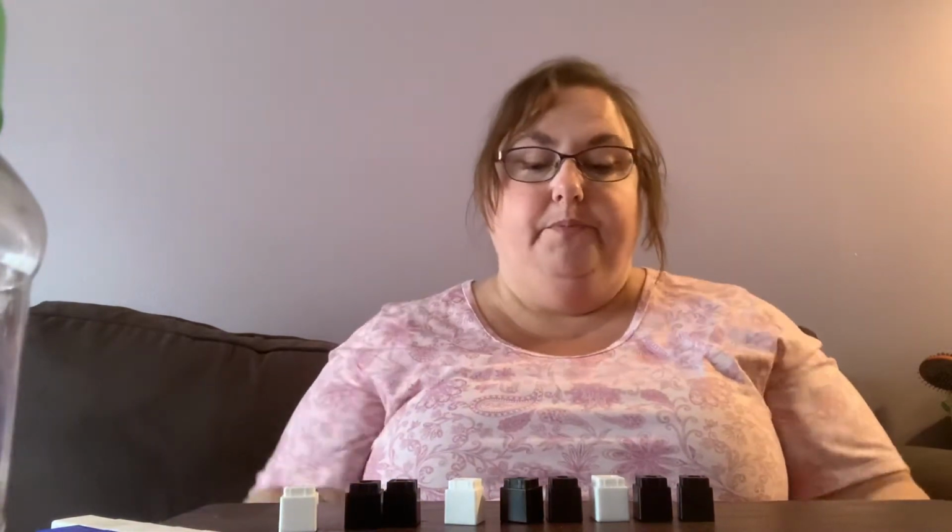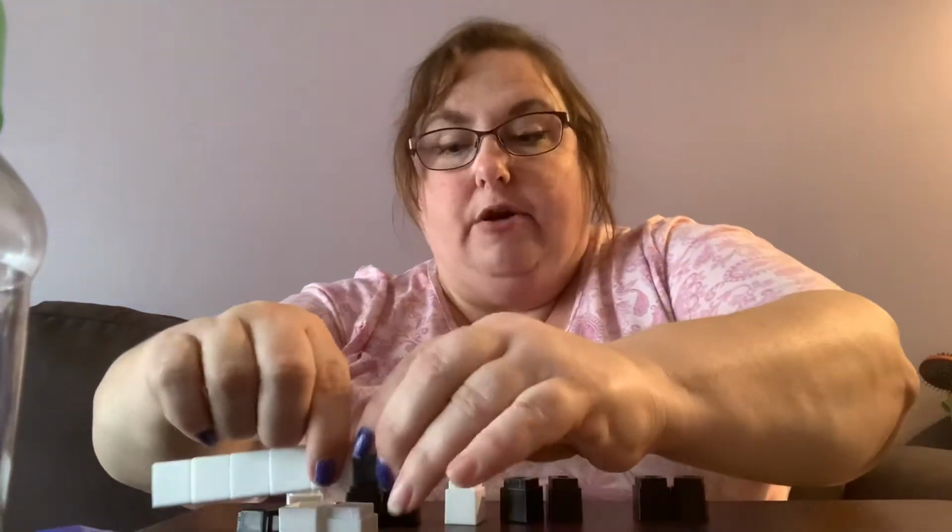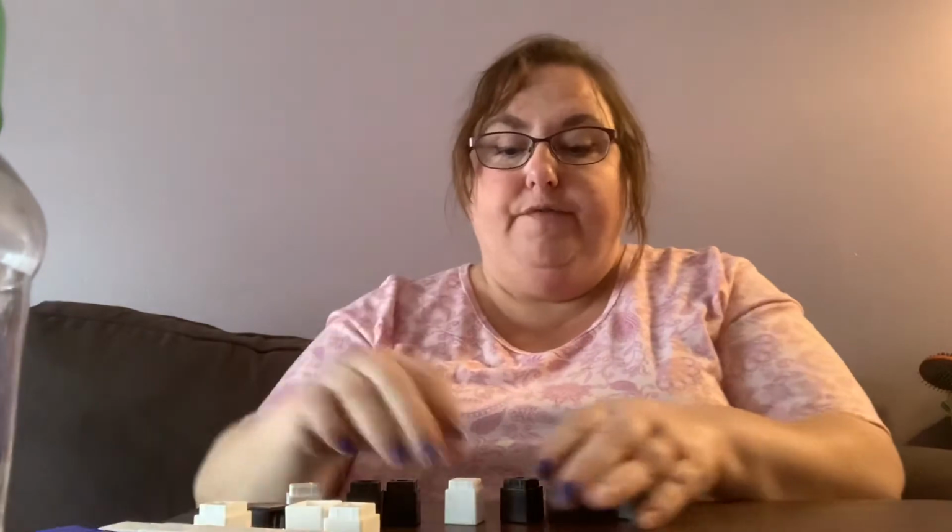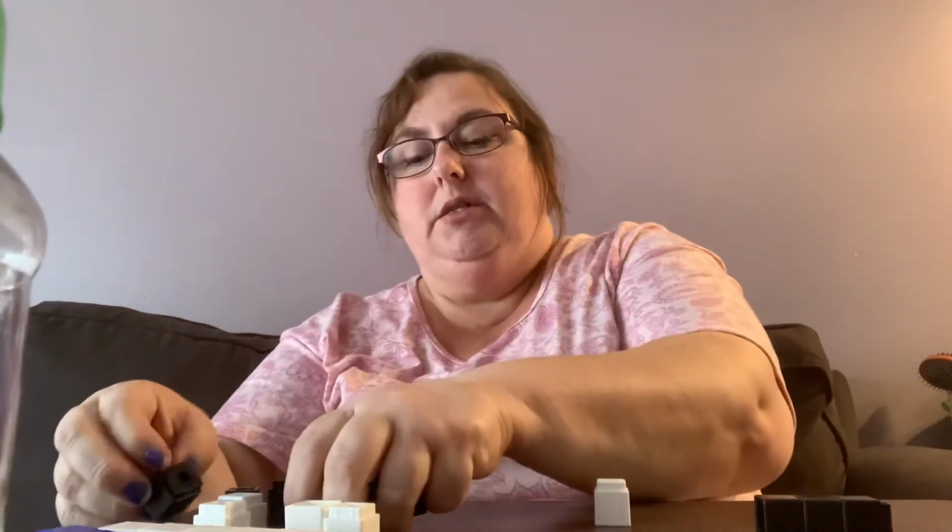So black, black, white, black, black, white, black, black, white. And that's a pattern. So I'm going to be building some patterns with you, and we're going to talk about some different types of patterns. We're going to use color patterns first with the black, white, and blue, and we're going to do an A-B pattern first. That's the most simple. That's the easiest pattern to do. So I'm going to put black first, and then a white, a black, and a white.